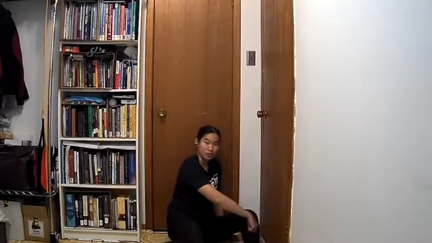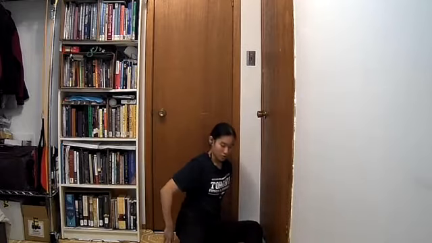Okay, so last thing we're gonna do, we're gonna place our front leg 90 degrees in front of you. The other leg 90 degrees beside you. We're gonna rotate altogether.